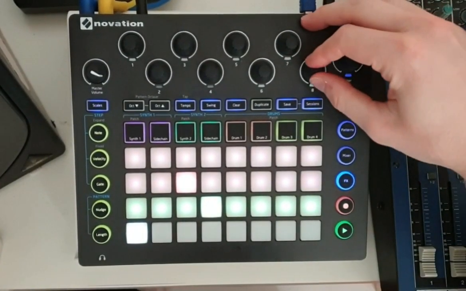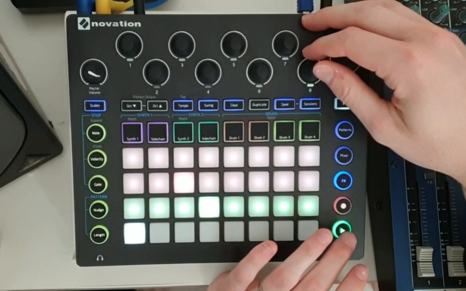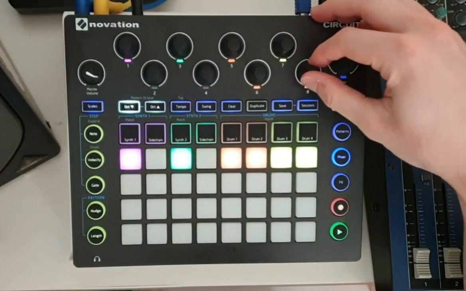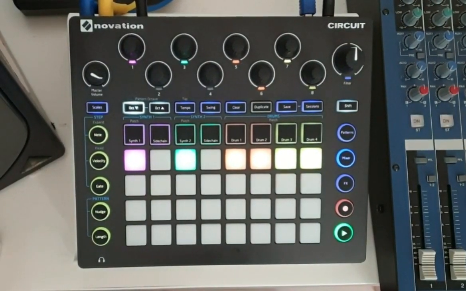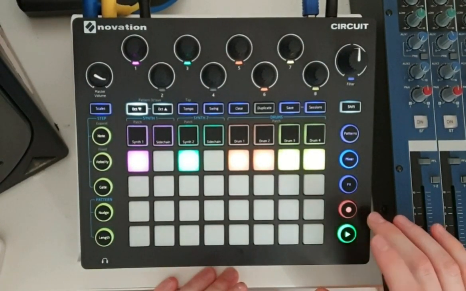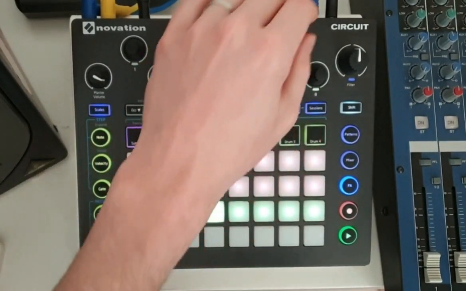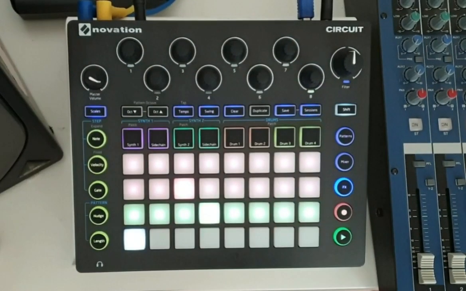Bit of reverb. Then I'll just bring it right down in the mix. Might be worth putting just a tiny little bit of reverb on the rest of my drums as well, just to kind of glue them together a little bit. There's no compressor in here.